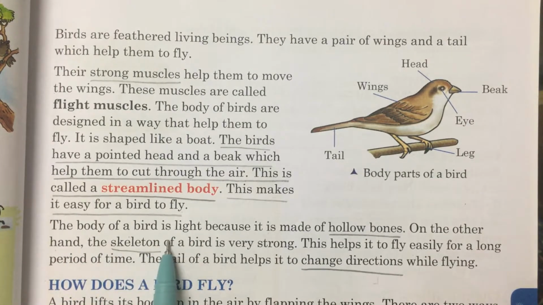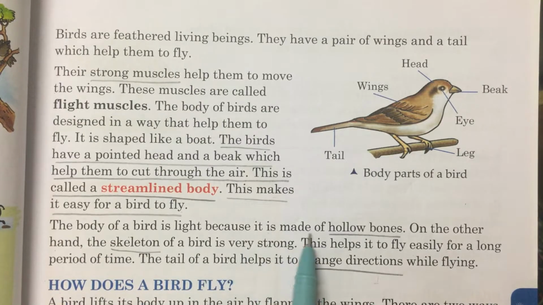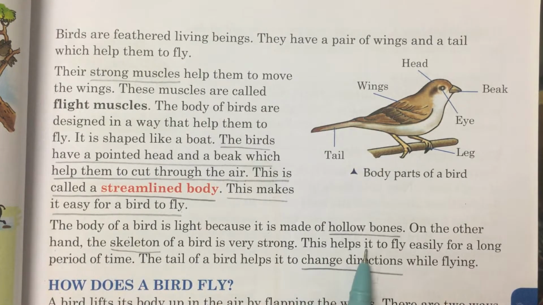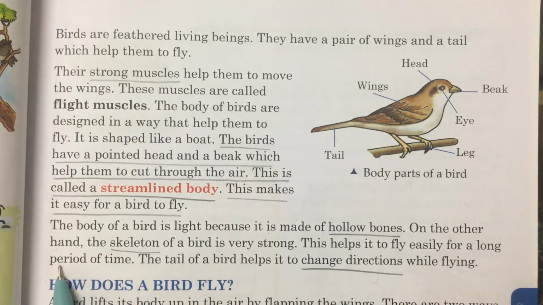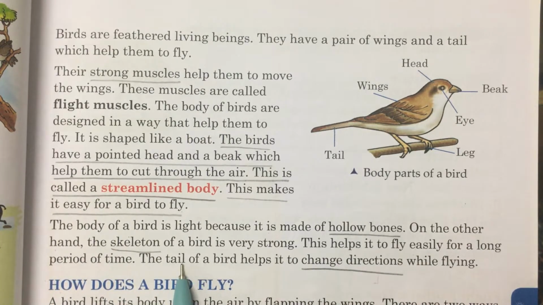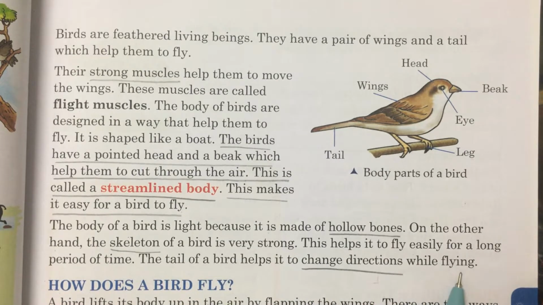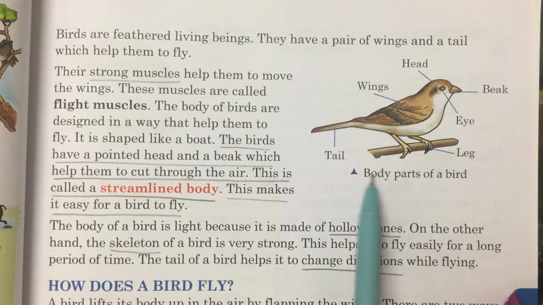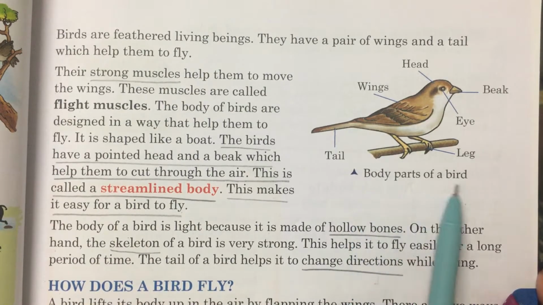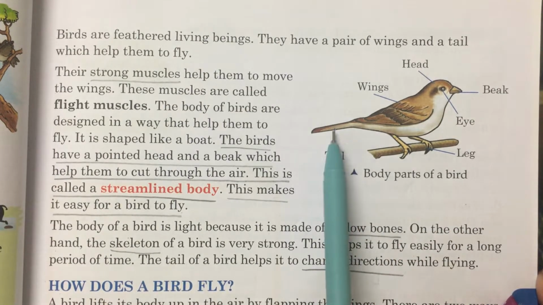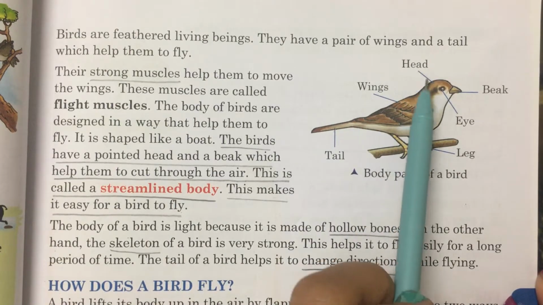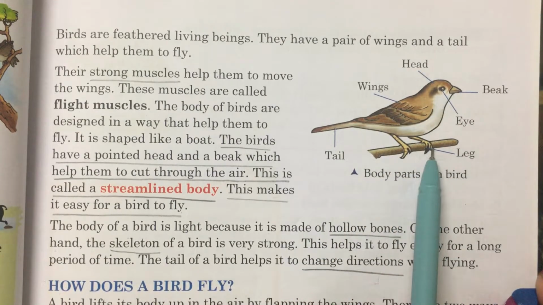The body of a bird is light because it is made of hollow bones. On the other hand, the skeleton of a bird is very strong. This helps it to fly easily for a long period of time. The tail of a bird helps it to change directions while flying. As you can see here, body parts of a bird: tail, wings, head, eye, beak, leg.